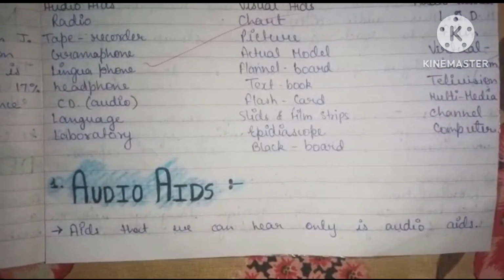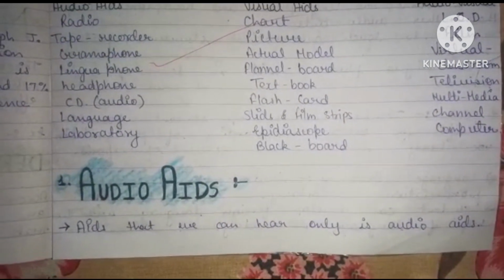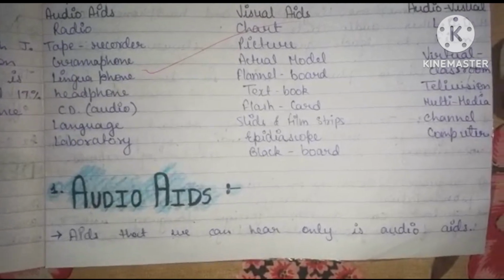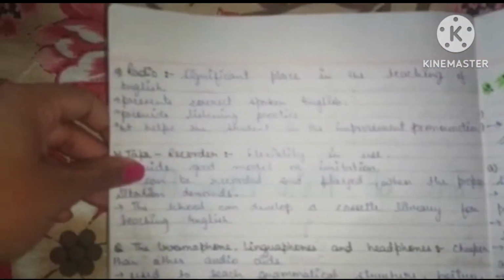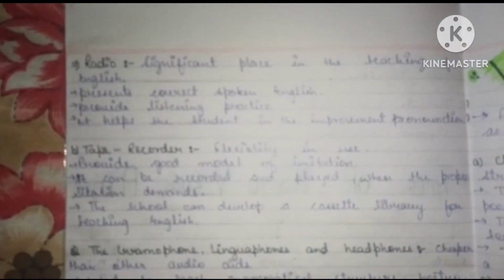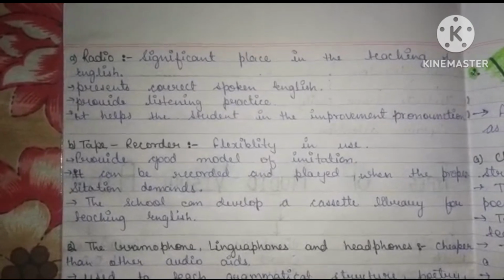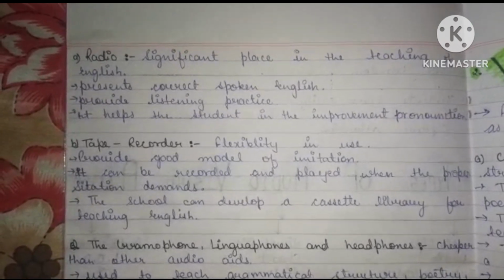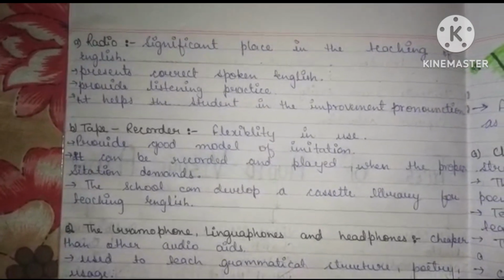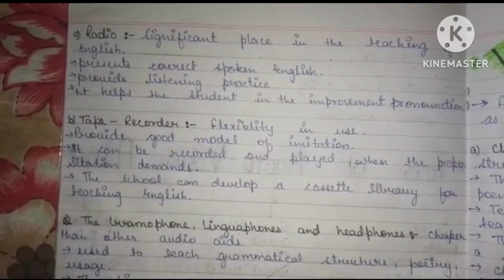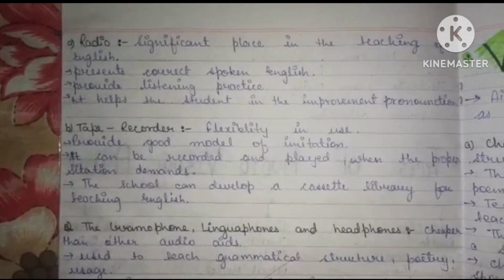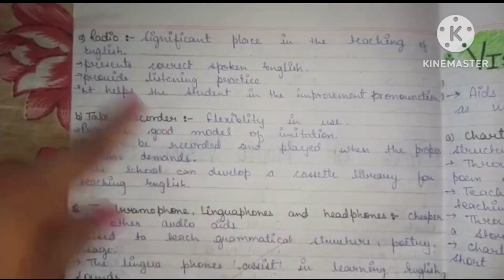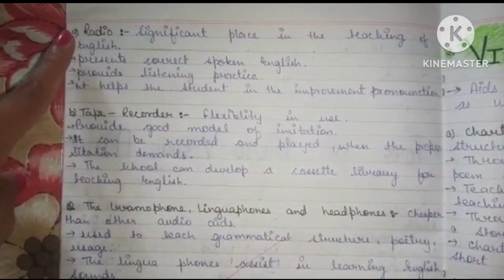Then we are going to explain it in detail. So audio aids are those that we can hear only in audio. For example, we have radio, which has a significant place in teaching of English, presents correct spoken English, provides listening practice. It also helps the student in improvement of pronunciation. So these are the examples of why these audio aids are important.